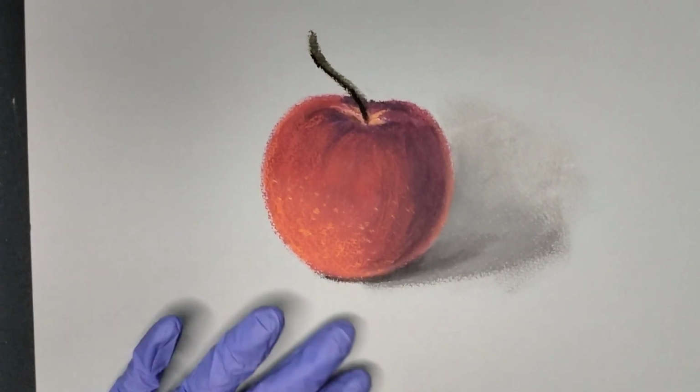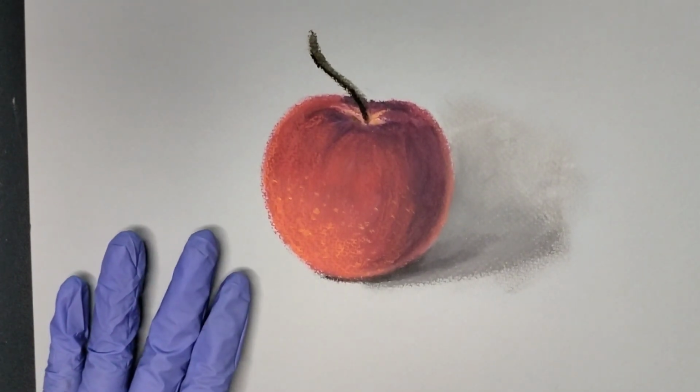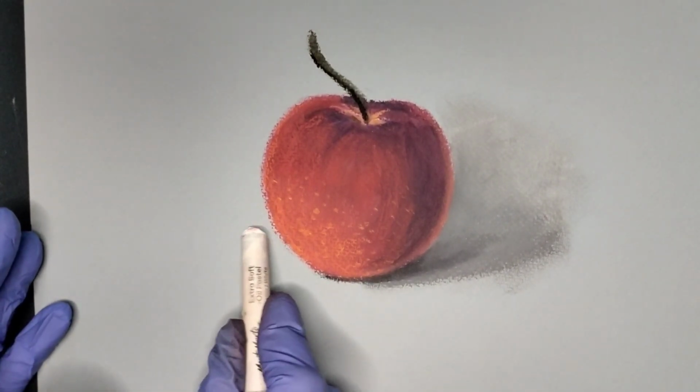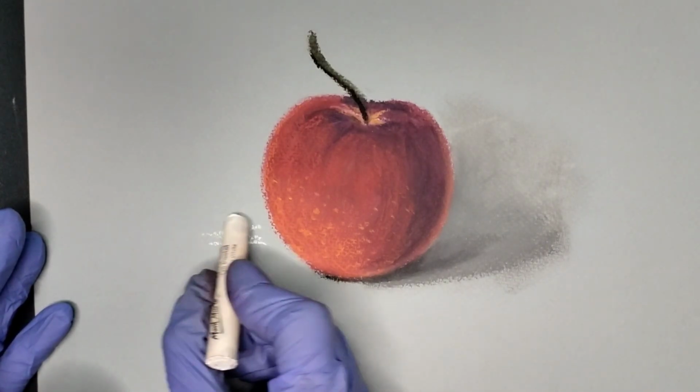Okay, if you want to show the table you can show it with the white color. I am just using this white to give good contrast also.